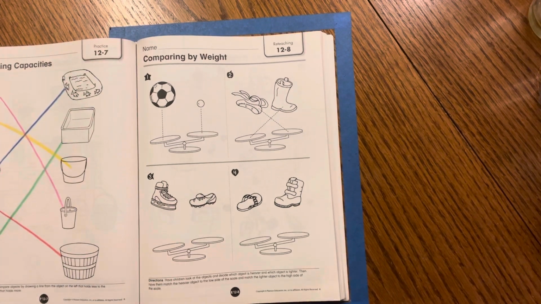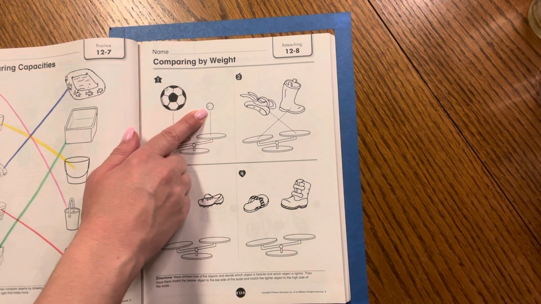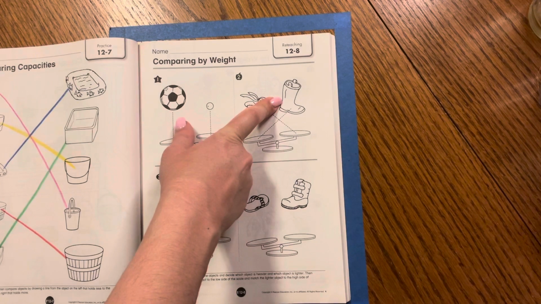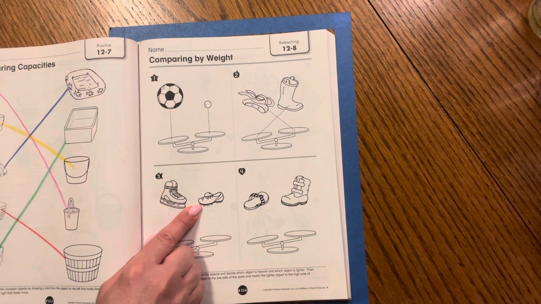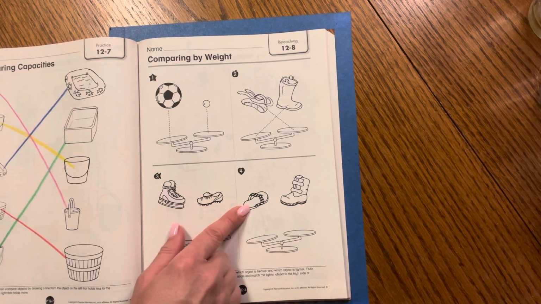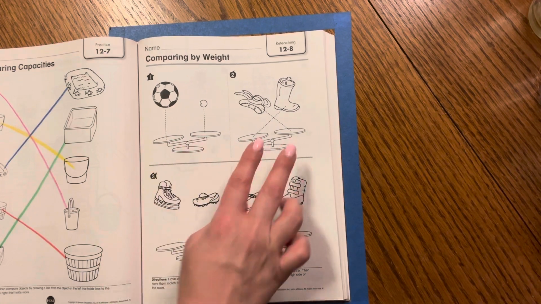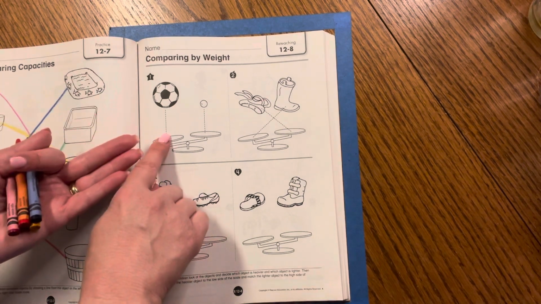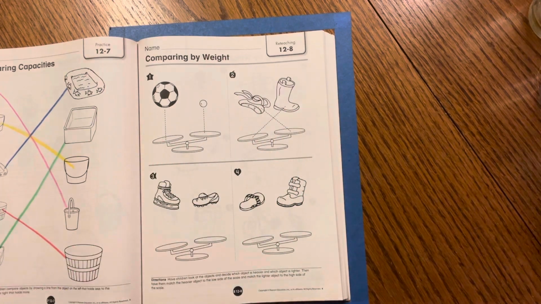Okay, my goodness, I see a big soccer ball and a little ping pong ball. I see a ballerina slipper and a rubber rain boot. I see an ice skate and a soccer shoe. I see a flip-flop and a snow boot. If I was going to put these items on a scale, I would have to figure out which one is heavier and makes the scale go down, and which one is lighter and the scale would go up.